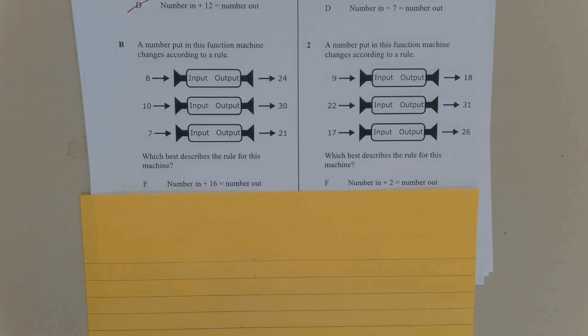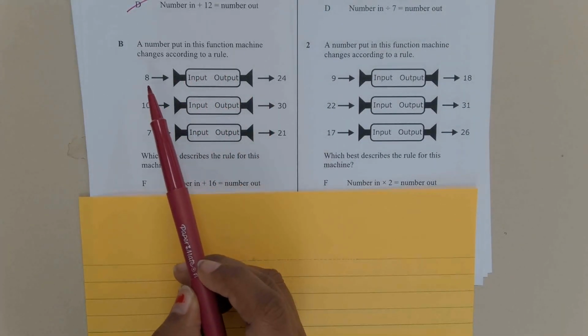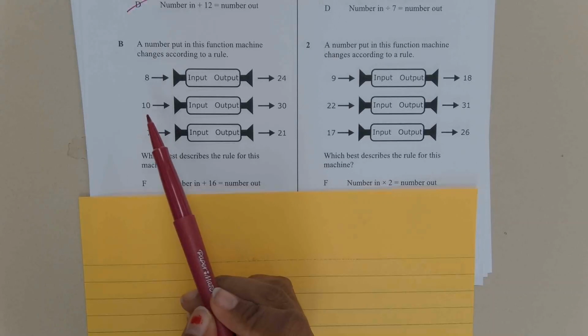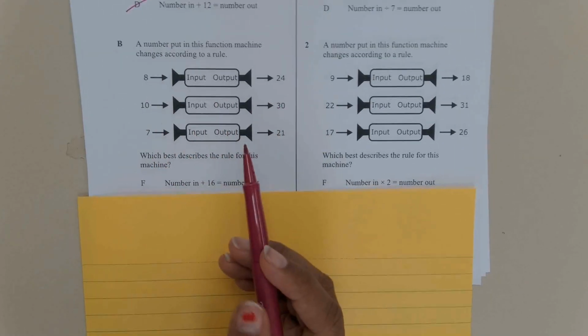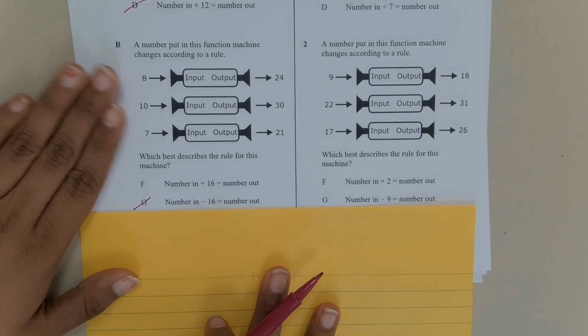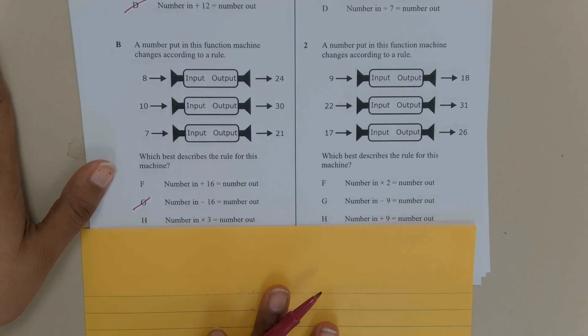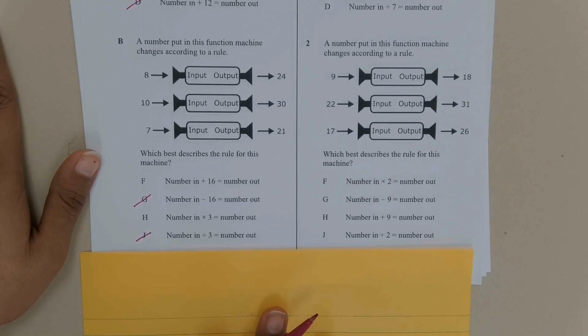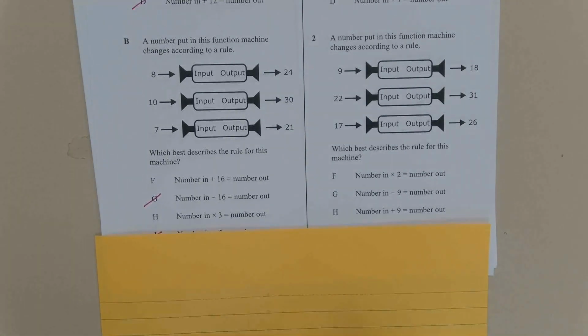So I am noticing one thing here, and I already scratched out an answer choice because I can already tell that my numbers are increasing. I have an 8, I'm applying a rule, and I get a larger number. Same situation, I'm adding a rule to my 10, and I get a larger number. So I know that I am not going to be subtracting. So I decided to scratch out. I am not subtracting. Let's look at this next one. I'm multiplying by 3. That is an option. It is going to make my number greater. Or I'm going to be dividing by 3, which is something that is also going to make my number smaller. So this is not an answer. So I'm going with F, which is to add 16. And then I have H, which is to multiply by 3.